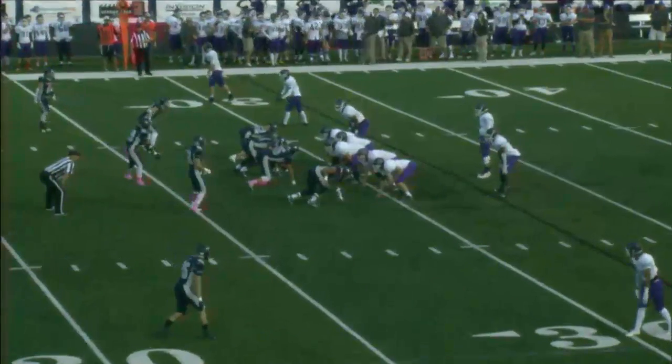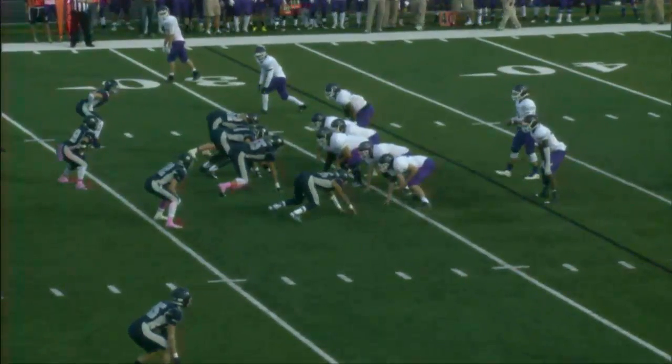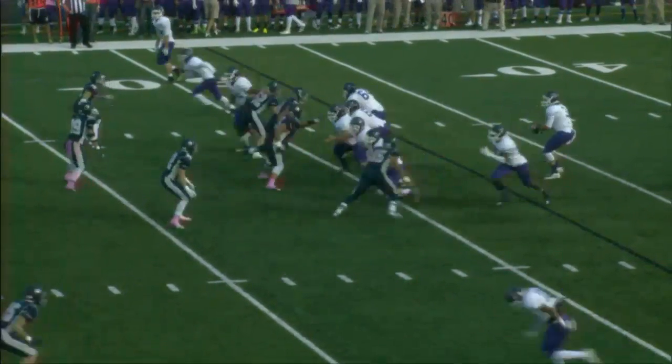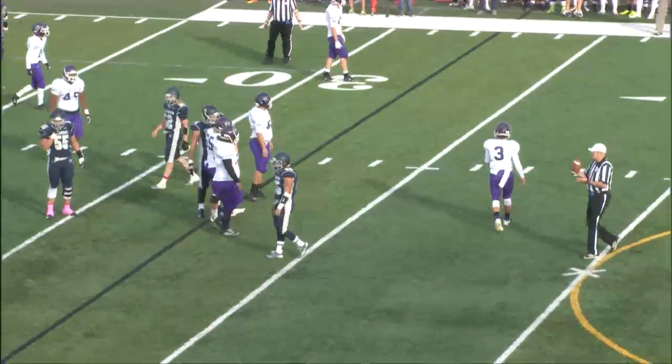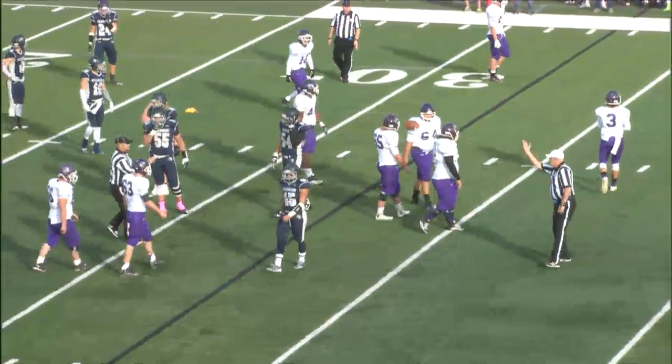And again, in shotgun, this time Burt split out to Udy's left. And we got movement on the right side of the line. Looks like we had tight end jump a little bit early.